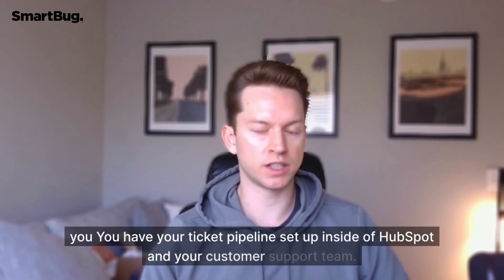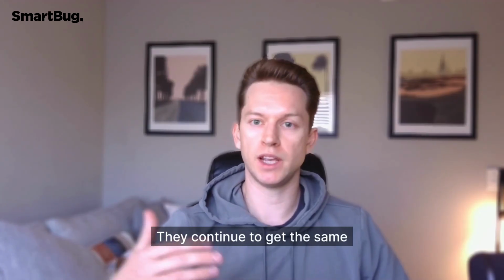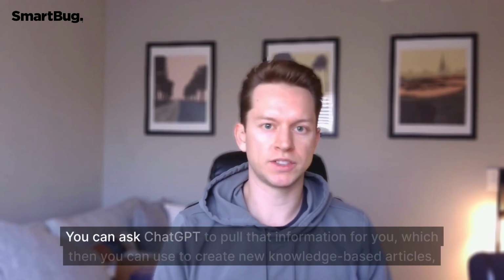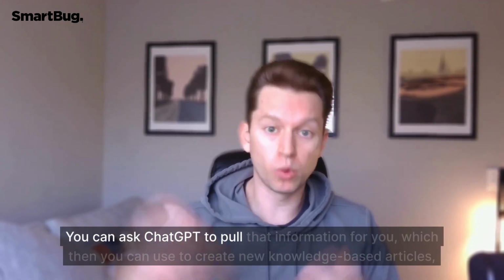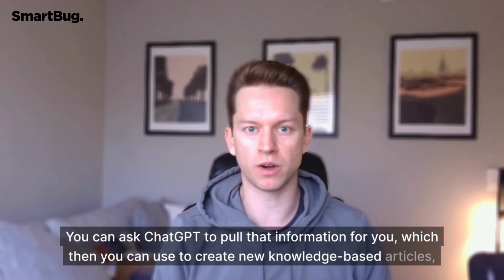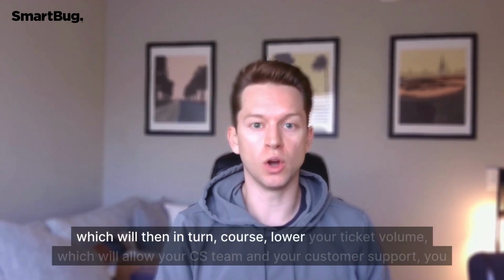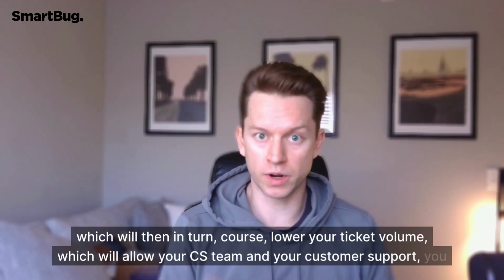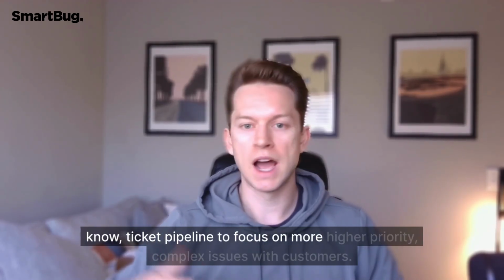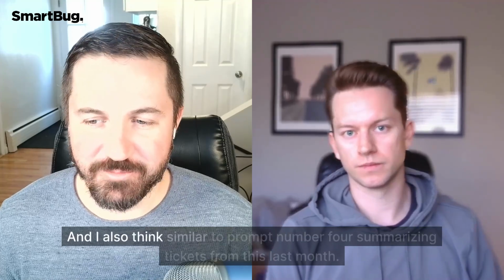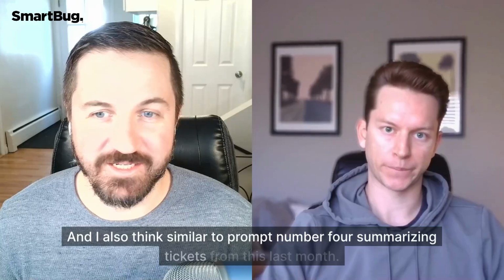You have your ticket pipeline set up inside of HubSpot and your customer support team continues to get the same ticket categories, right? Hey, I'm dealing with this issue over and over again. You can ask ChatGPT to pull that information for you, which you can then use to create new knowledge base articles, which will in turn lower your ticket volume, and allow your CS team and your customer support ticket pipeline to focus on higher priority, complex issues with customers.